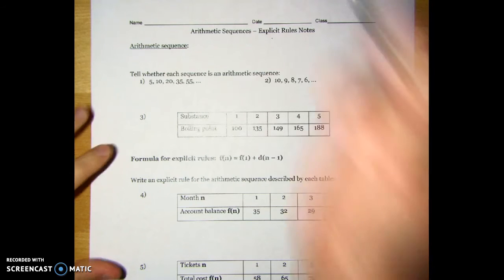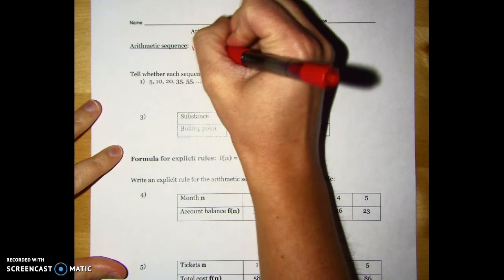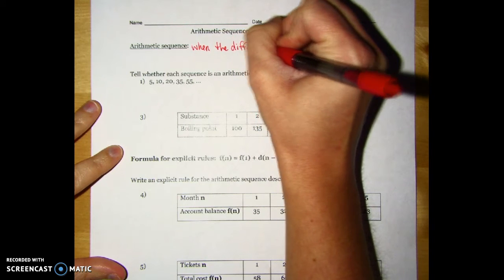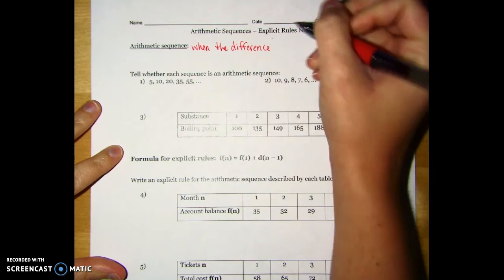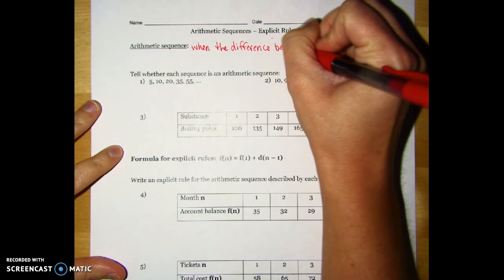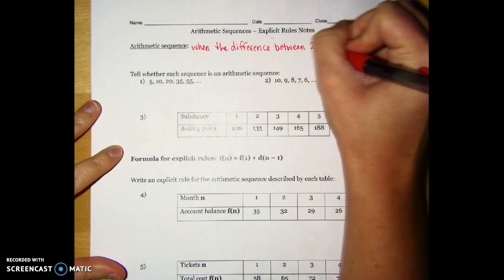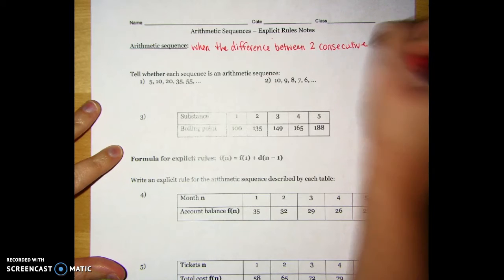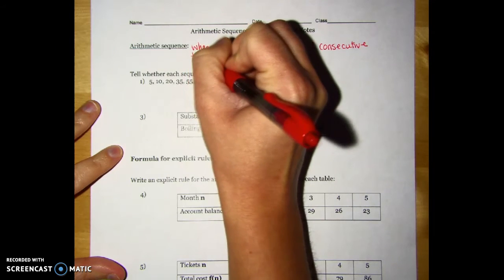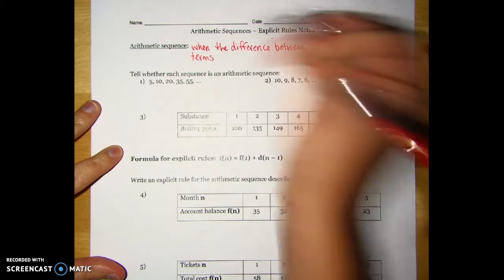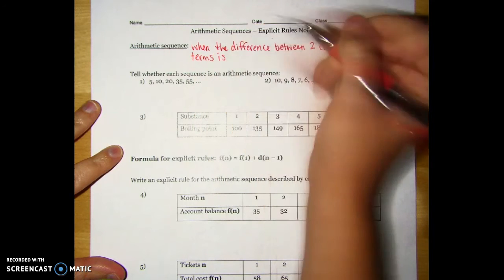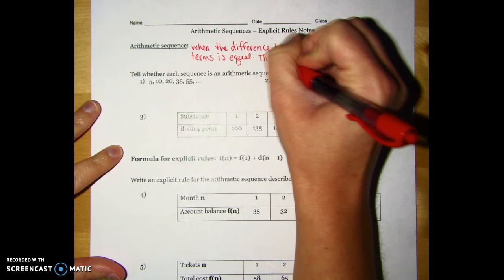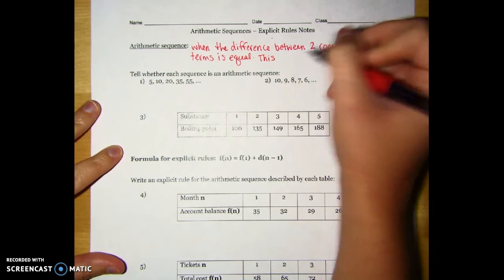So an arithmetic sequence is when the difference between two consecutive terms is always equal, or is equal. This is known as the common difference.